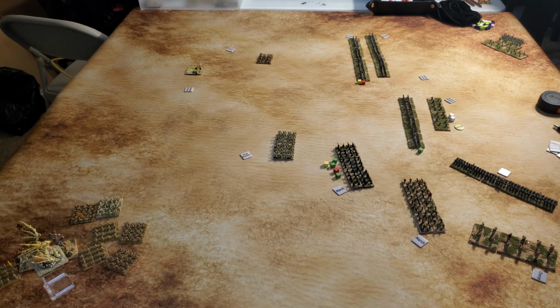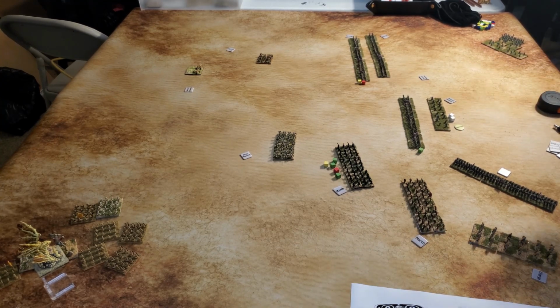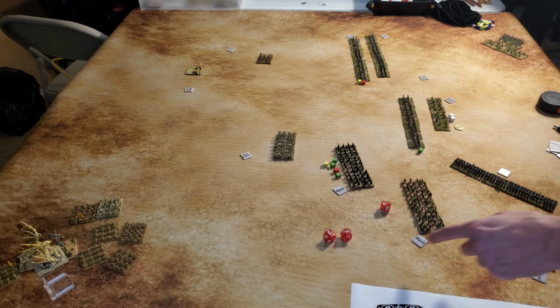Now those are pretty well armored whites, so I need 7s to hit. Actually, it's going to get reduced by 1, so I need 6 to hit. I just had to check to make sure I had that right. So 6 is to hit the cavalry actually.